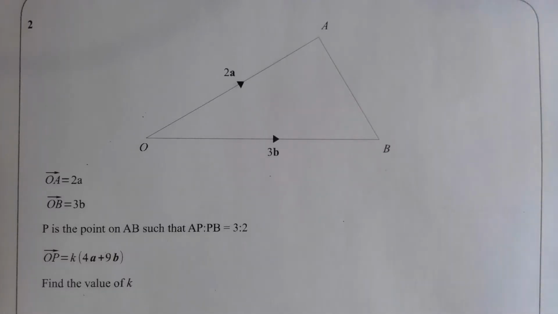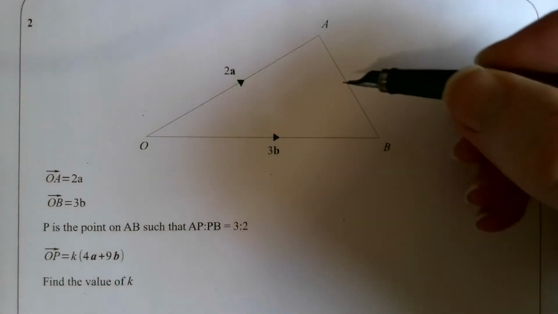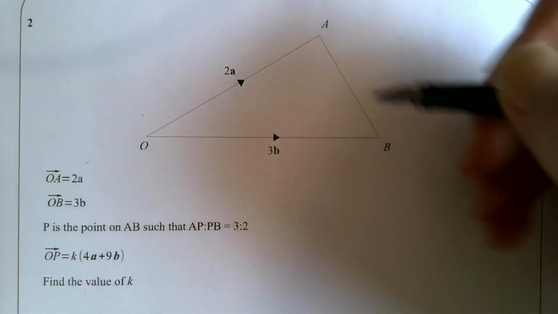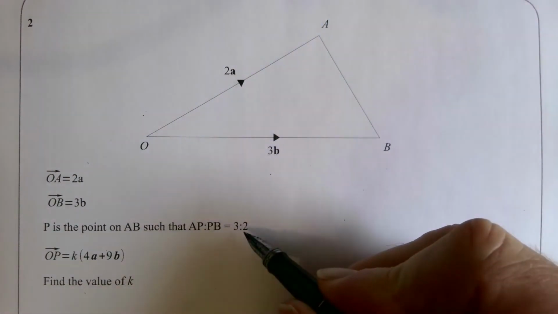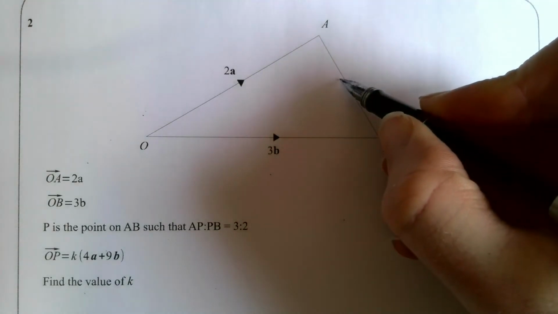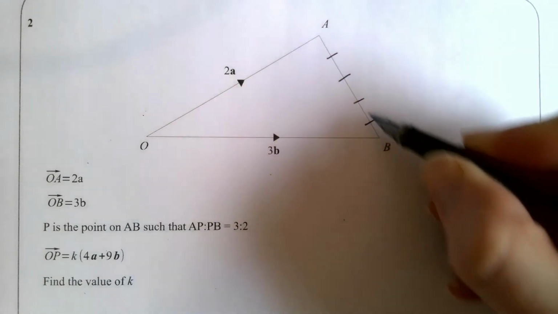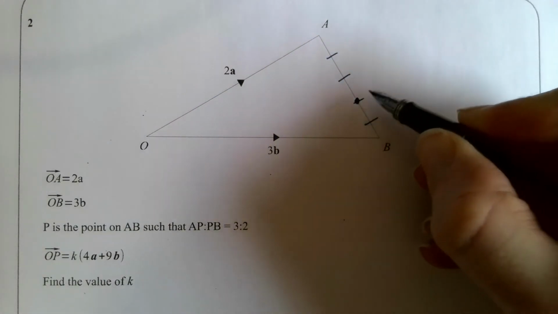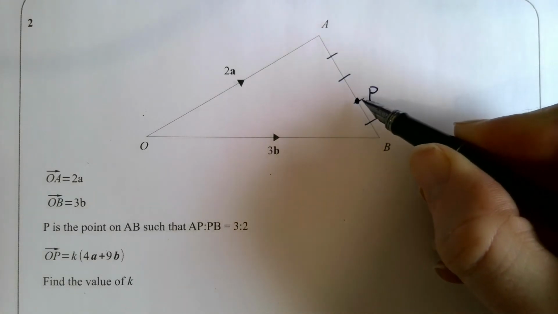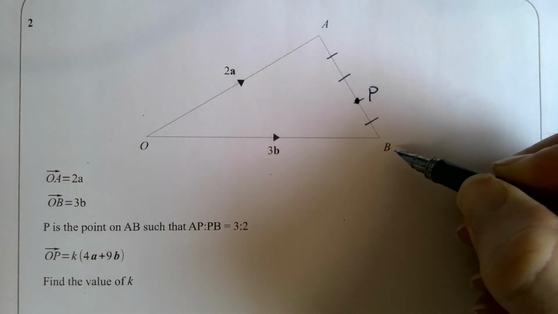Right, question 2 here is very, very similar. So copy it down, pause the video and give this a good go before you watch me go through it. First thing then is to position our P on the line AB. And from 3 to 2, that means we're getting into fifths now, doesn't it? So if I go nearly halfway and then I do that, we've now got fifths. So P is going to be about there, 3/5 of the way from A to B.